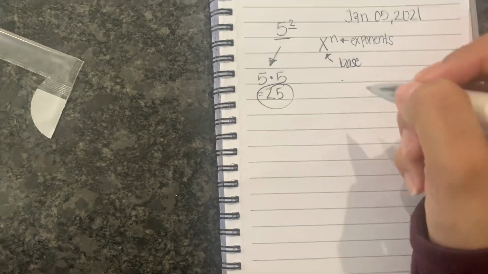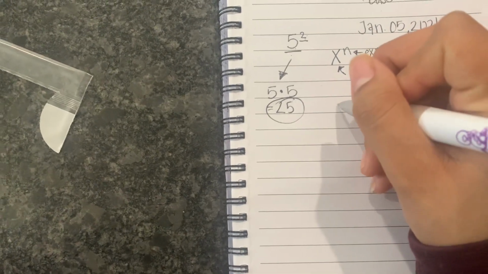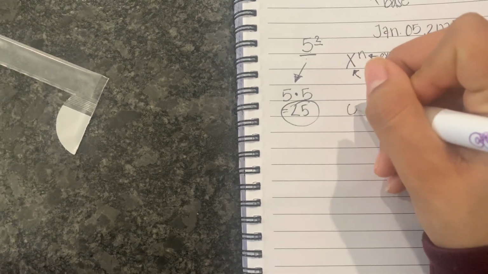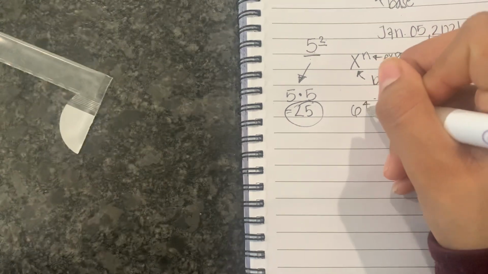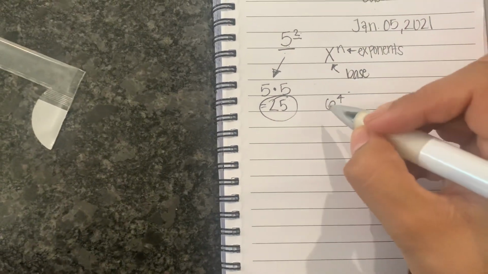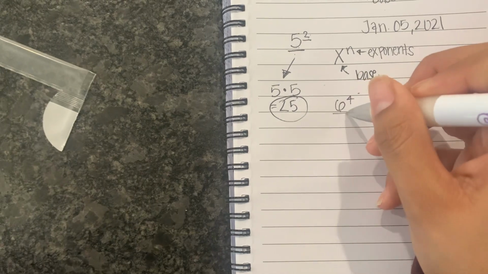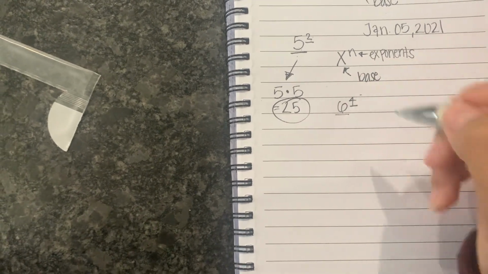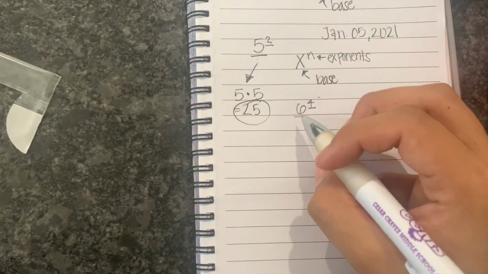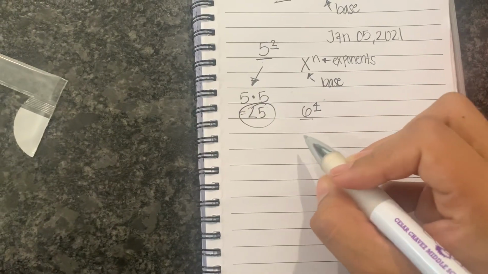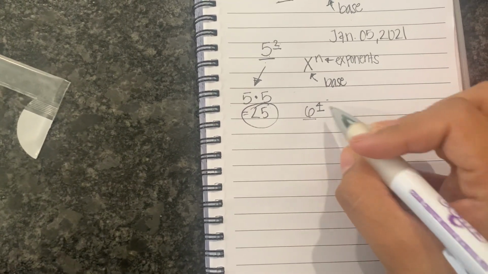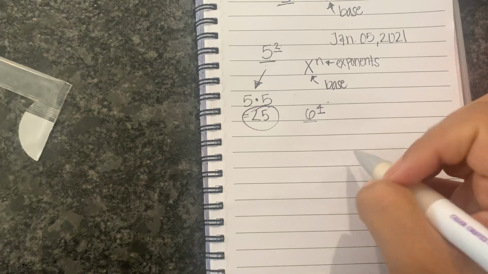So now let's say I see an example of 6 exponent 4. 6 exponent 4 is telling me 6 is my base and 4 is my exponent. Remember that the base number is the one that keeps getting repeated. Our exponent tells us how many times that number gets repeated.